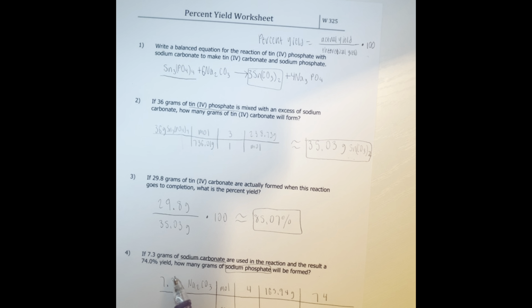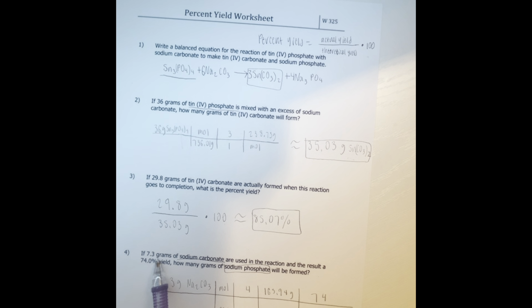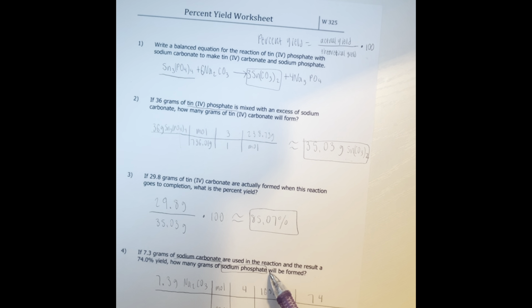If 7.3 grams of sodium carbonate are used in the reaction and the result is a 74% yield, how many grams of sodium phosphate will be formed? Okay, so like I said, whenever you see a number, this is always key. I automatically take notice of this. And something else I take notice of is how many, how much, you know? How many grams of sodium phosphate will be formed? Box that. That's what we're looking for here.